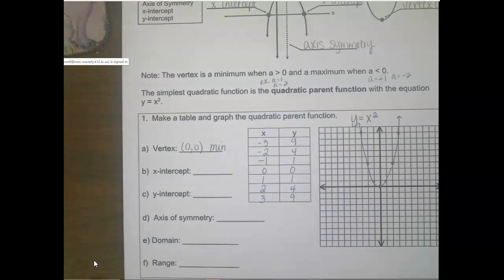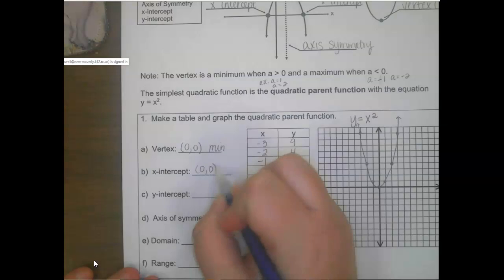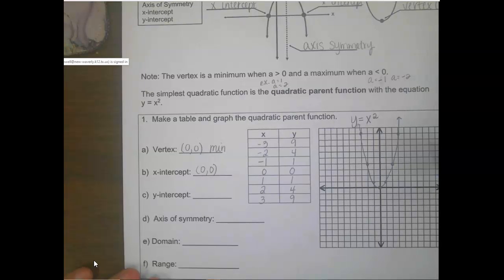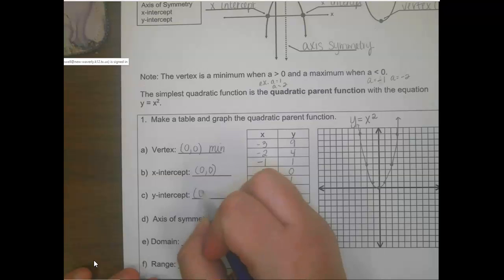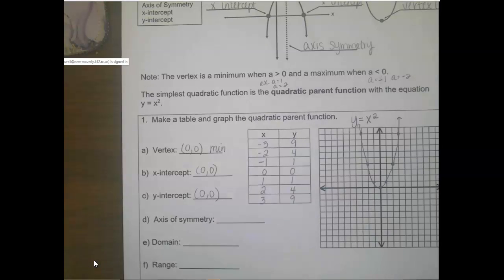All right, let's look at our x-intercept. Our x-intercept, this time we only have 1, and the reason we only have 1 is because my entire function is above my x-axis. It sits right on my x-axis. So that x-intercept is it passes right there at the 0, 0. Y-intercept is also 0, 0. We can see that in the table here. We know when 0 is across from 0. But also, because it sits right there at the origin, that's why it's 0, 0.